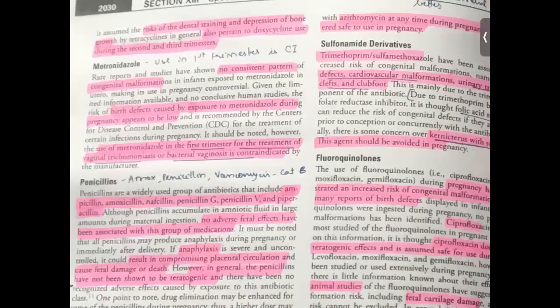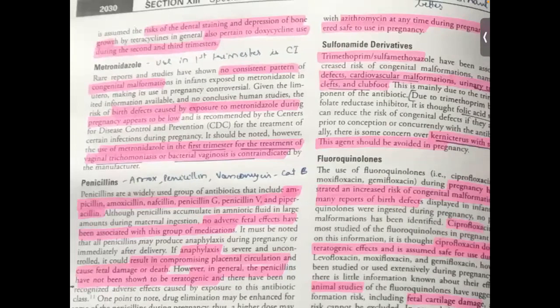So next, the risk of dental staining and depression of bone growth also pertains to doxycycline use during the second and third trimester. So doxycycline, bone and teeth pigmentation, these are the two main things. And specifically for tetracycline, there is acute fatty metamorphosis of the liver.